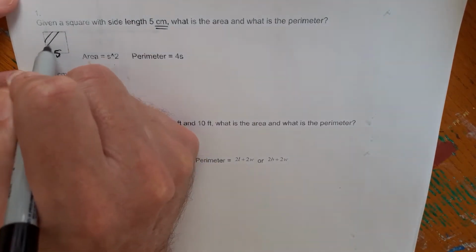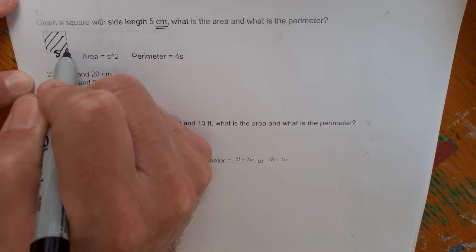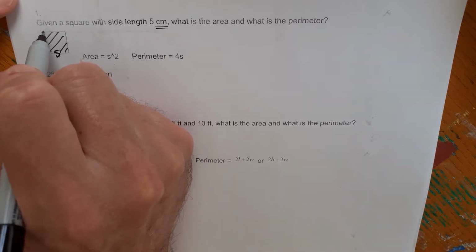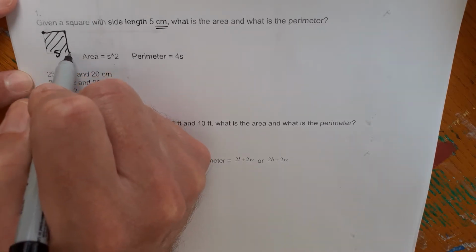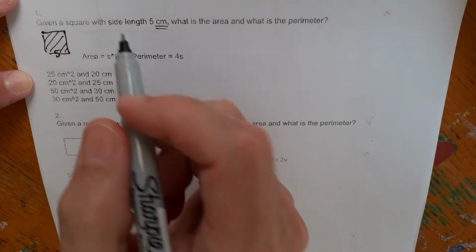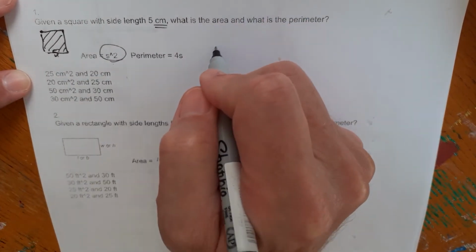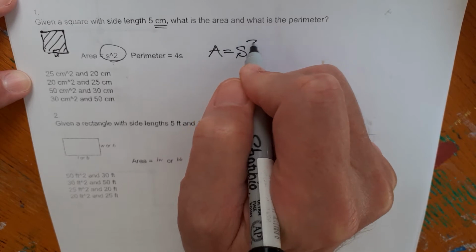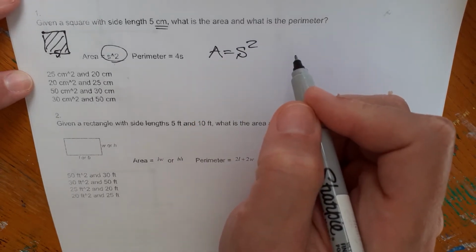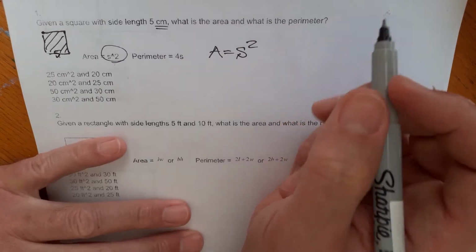Area is the inside of the boundaries of the shape. And perimeter is the distance around the shape, starting here, going this way, this way, this way, and this way. It doesn't matter where you start as long as you finish at the same point. So let's talk about area. They give us area as s squared, and we have 5 centimeters. Area equals s squared, a side length squared, like base times height or length times width, which a lot of students already know.